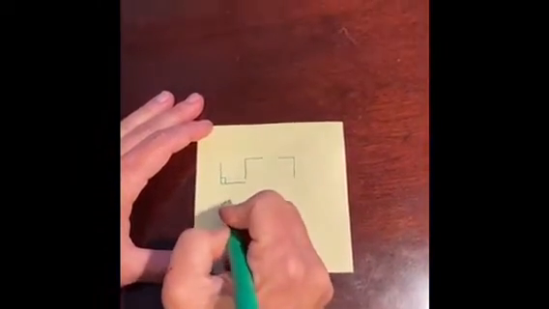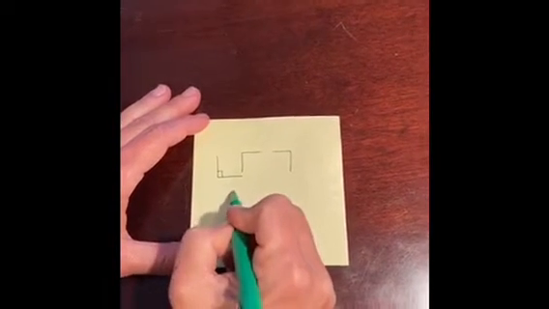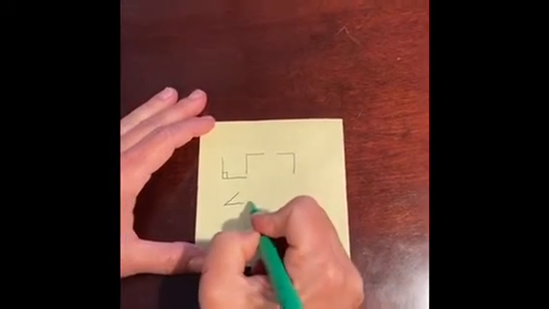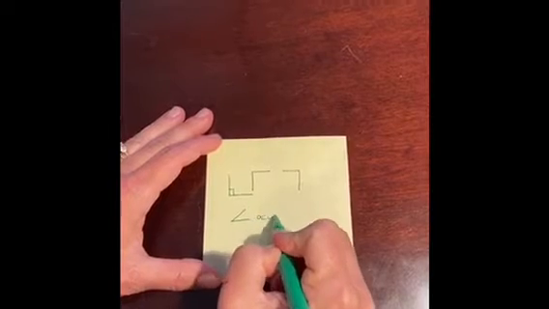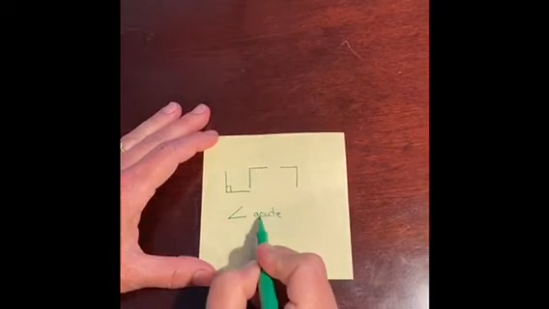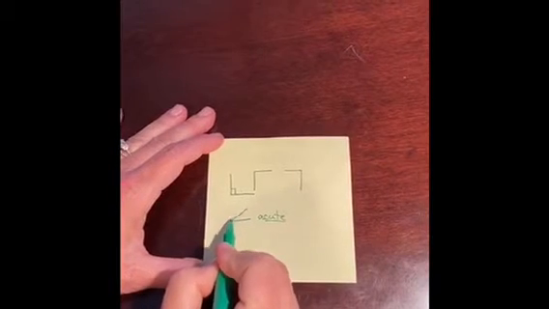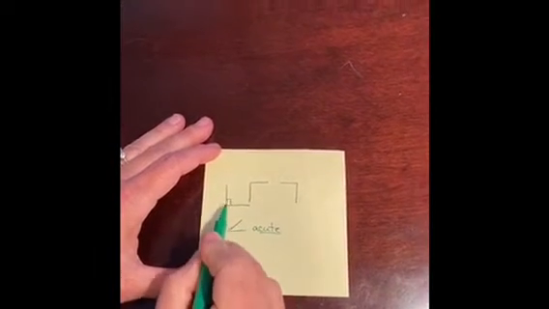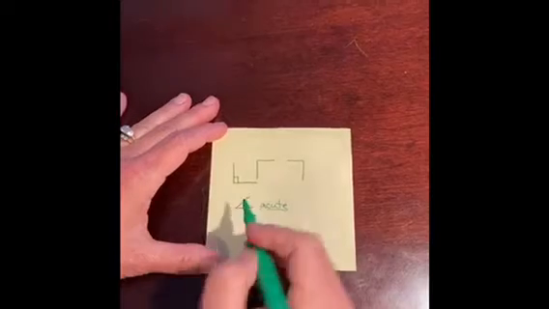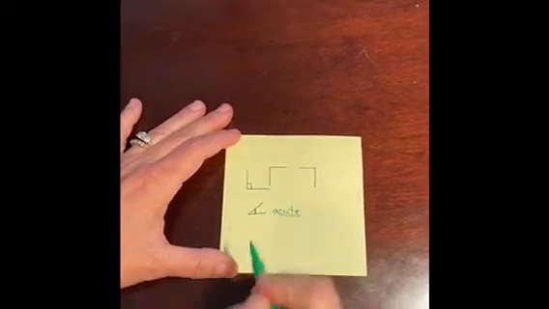You might see an acute angle. An acute angle is like a cute angle. Think of the word cute, like little kittens and little puppies. They're small. They're tiny. These are angles that are tinier, smaller than a right angle. This distance in here is what we're talking about.